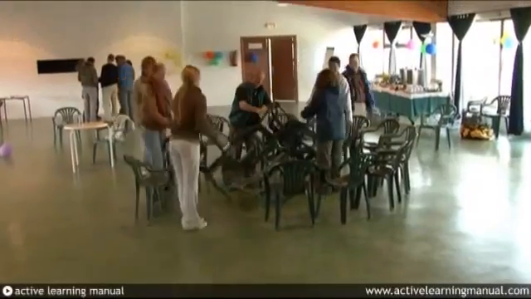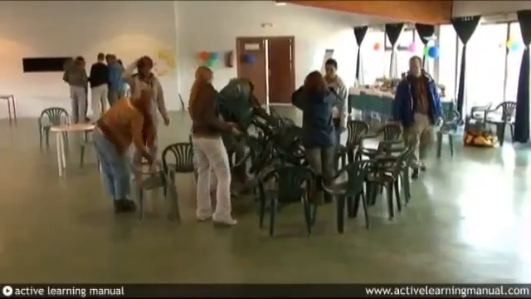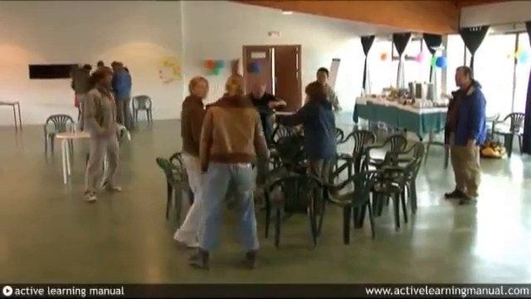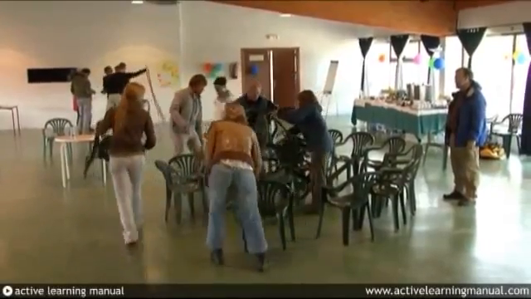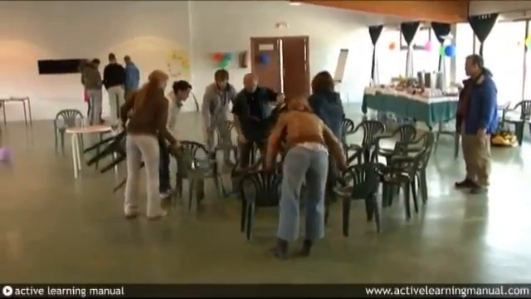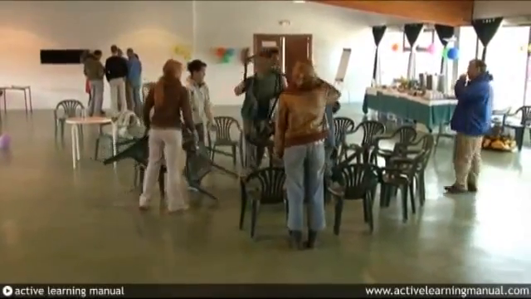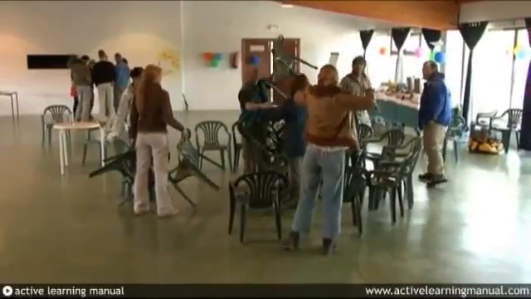As you can see, active learning uses many senses, skills and intelligences. Active learning makes learning more inclusive while also developing everyone's learning skills. Active learning helps people learn more and remember more. It also assists the transfer of learning.